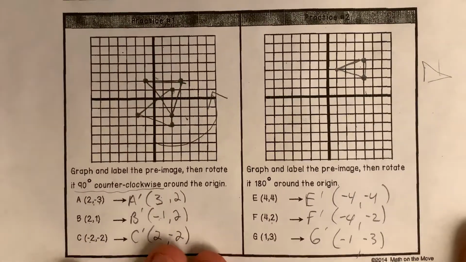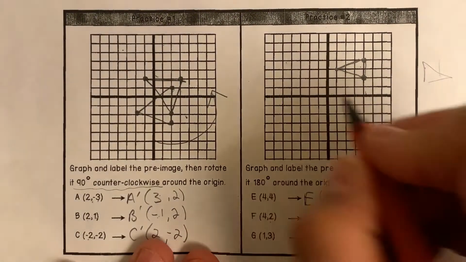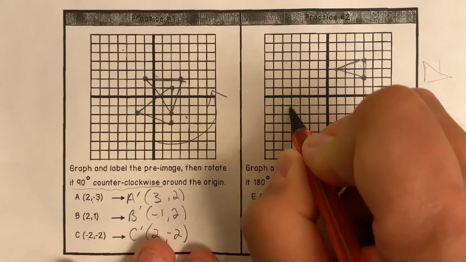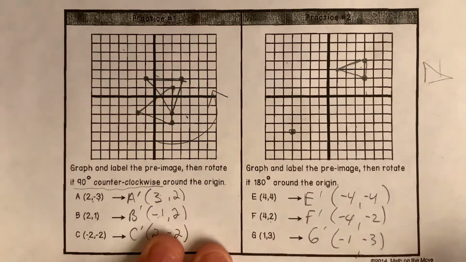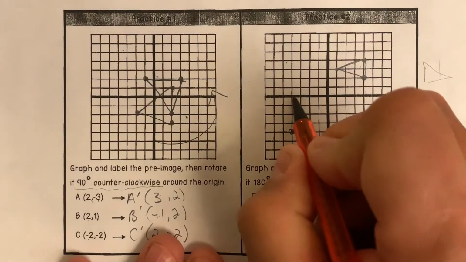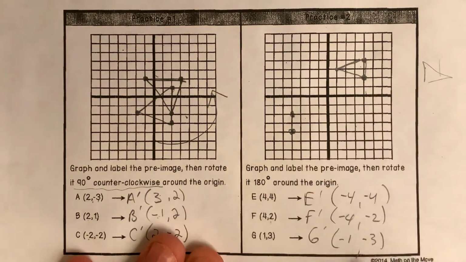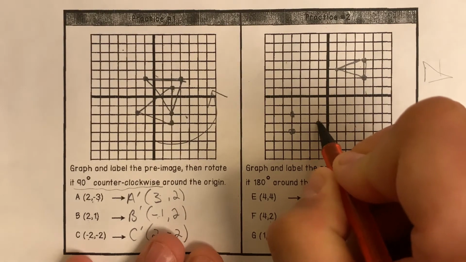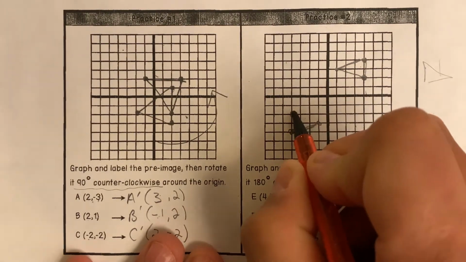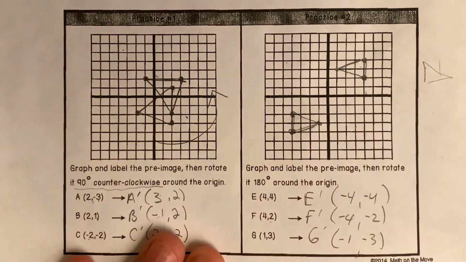So now we've got -4, -4. So let's go with that first. -4, -4. Let's have a big point there. -4, -2 puts us right here. And then -1, -3 right here. So right there is our triangle.